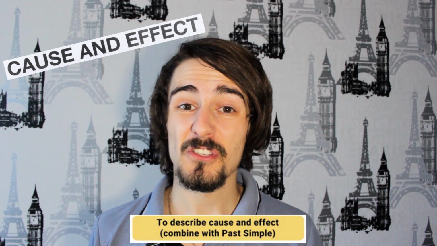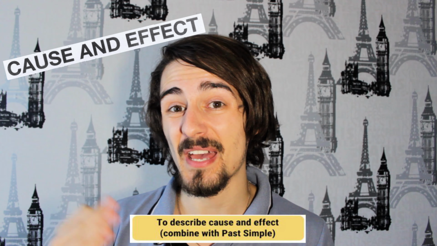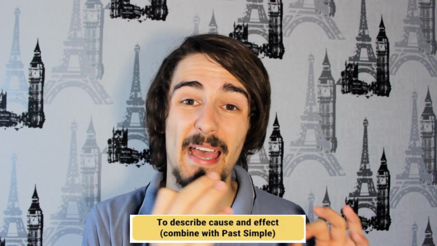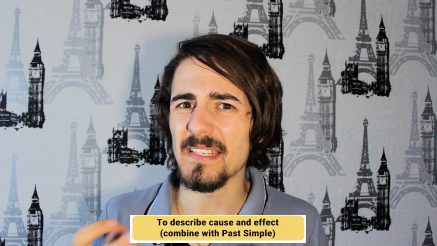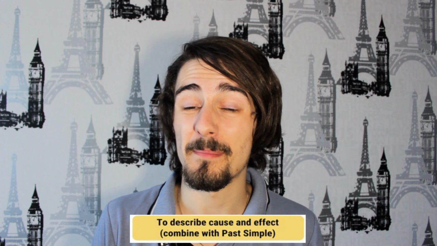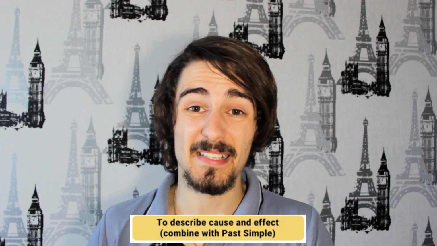Moving on to the case number 3 of using past perfect tense, guys, and here we are going to use past perfect for the situations when we want to explain the cause and the effect. So the situation and why it happened, or some situation that happened and what effect it had on us or on somebody else. So let's check the examples.